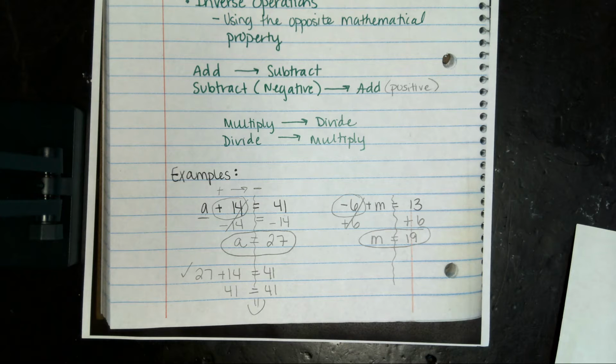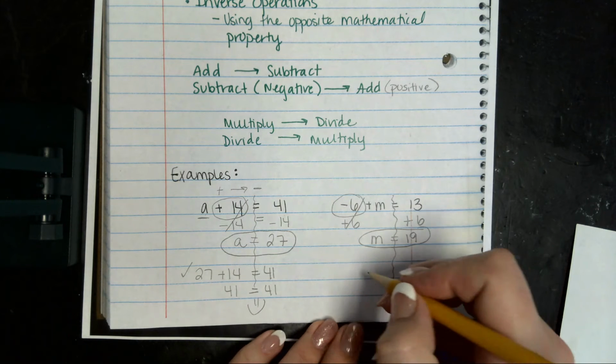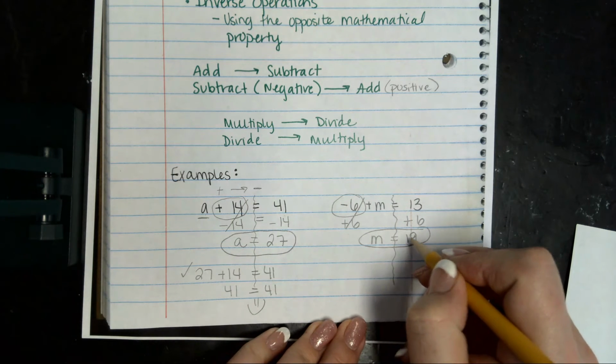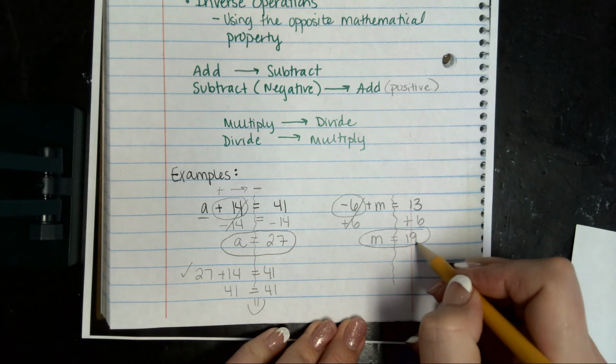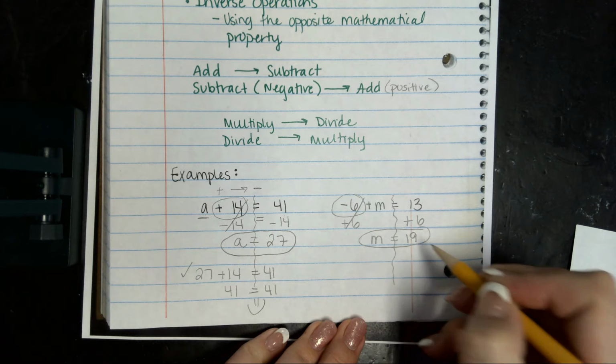Now remember, we have to check our work. We want to make sure that the answer we have is actually the correct answer. This is super important, especially when we've got decimals or fractions that we're working with, okay? So once again, instead of the m, I'm now going to put the number 19. I'm substituting 19 for the letter m.